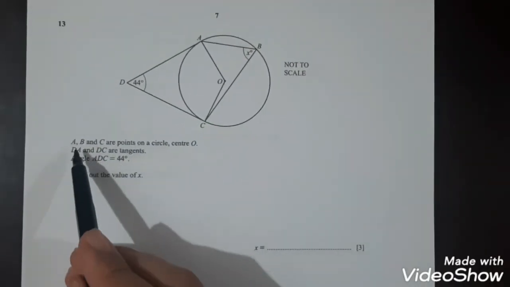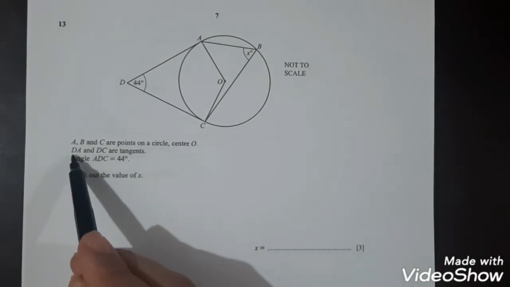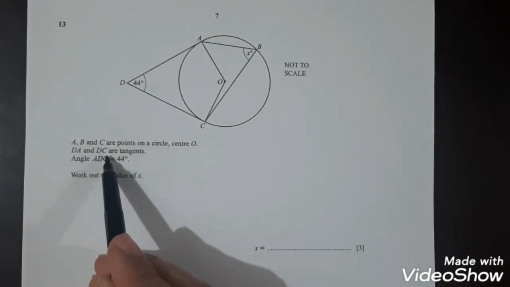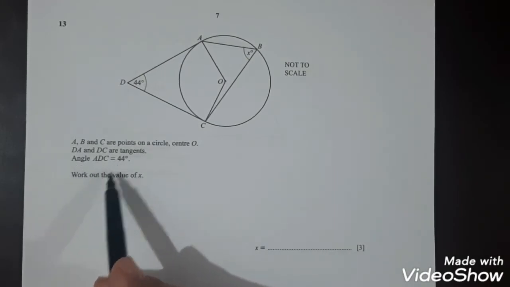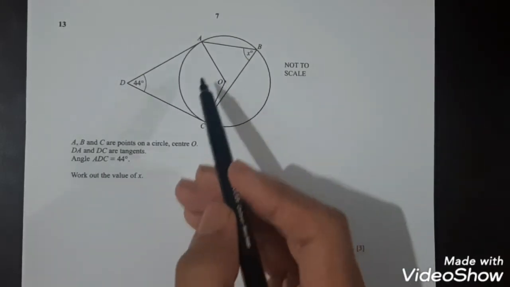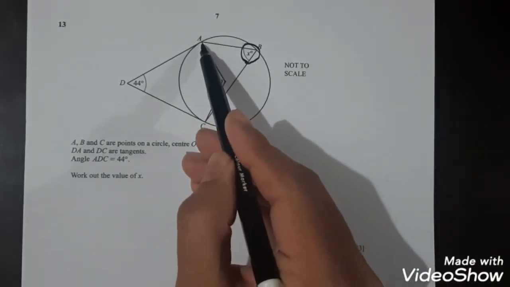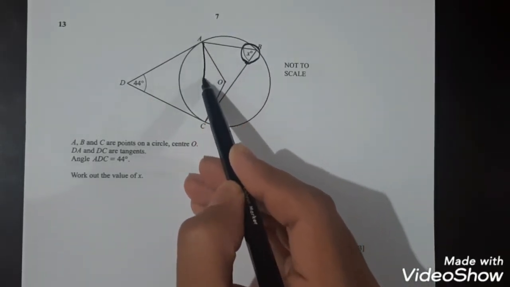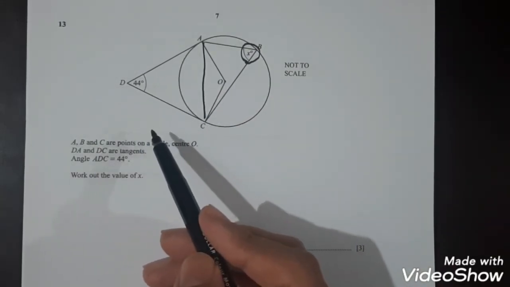Question 13 states A, B, and C are points on a circle center O. DA and DC are tangents. Angle ADC is 44. Work out the value of x. So we have to calculate the value of x. If we connect point A and point C, this will be an isosceles triangle.